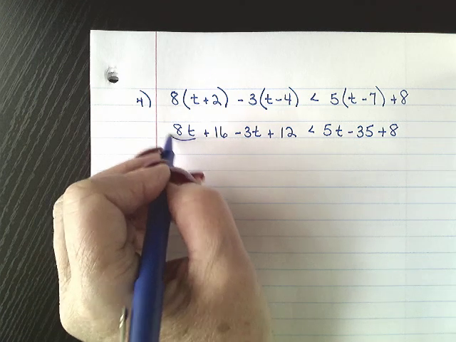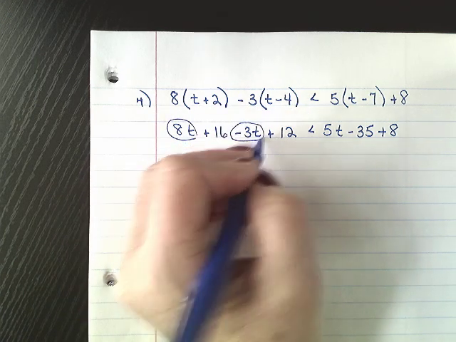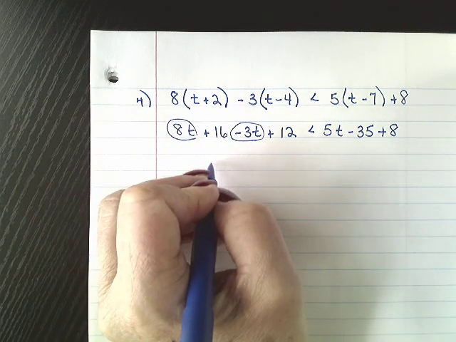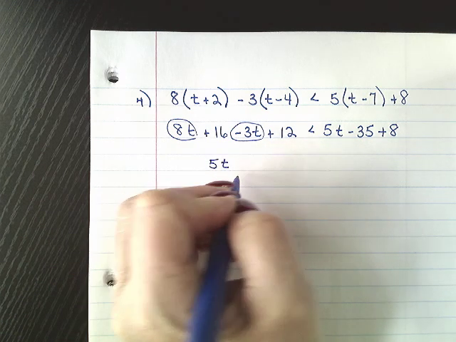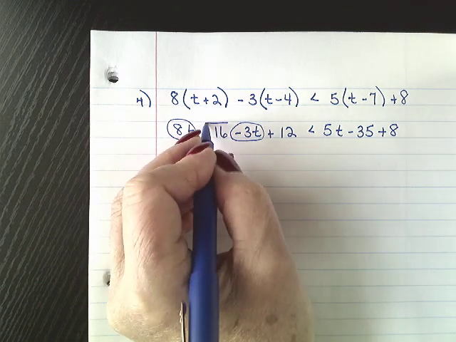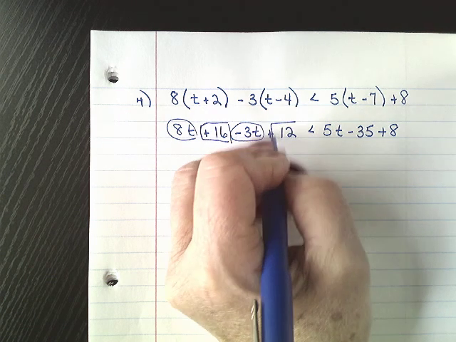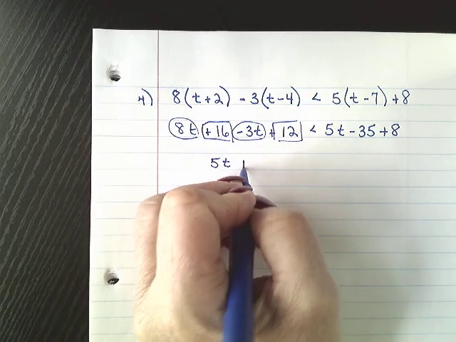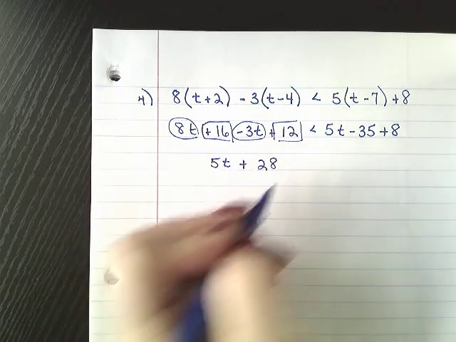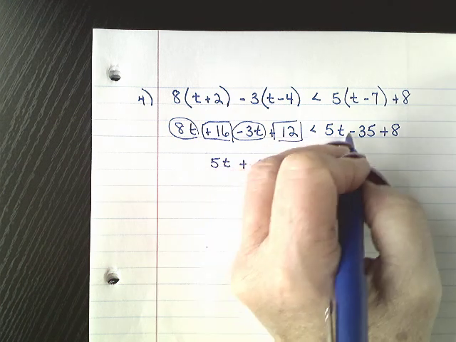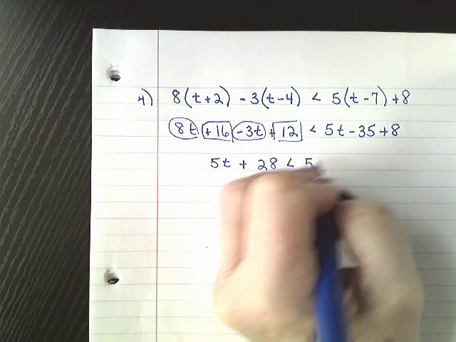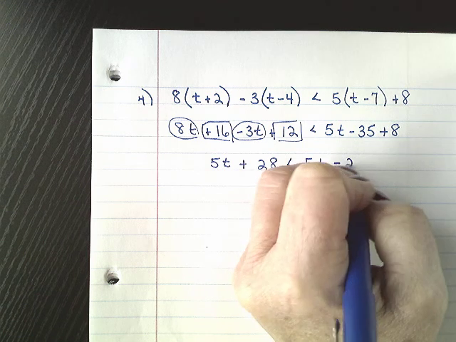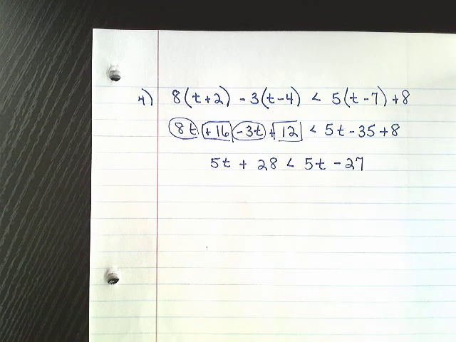On this side I can combine 8t and negative 3t, so that's going to give me 5t. And I can combine 16 and 12, so that's plus 28 is less than, here it's going to be 5t minus 27.